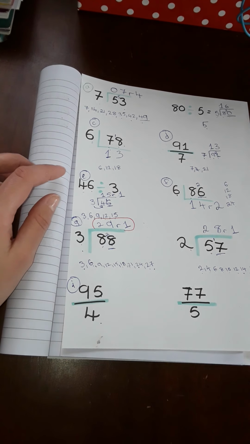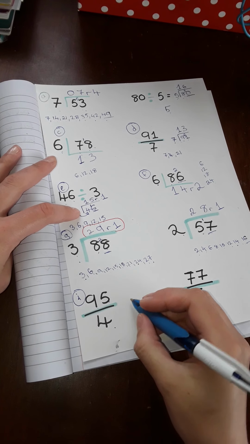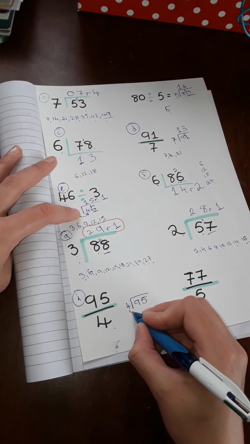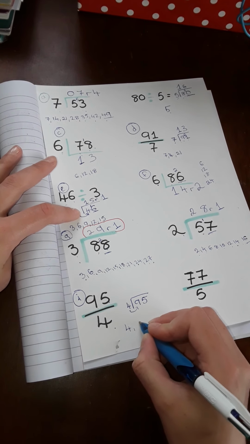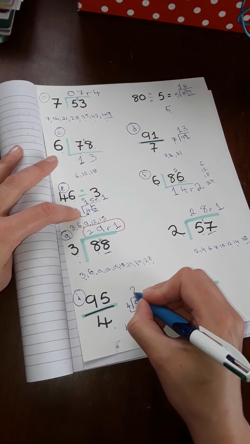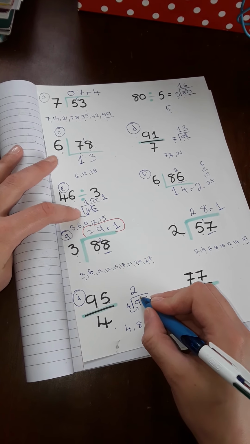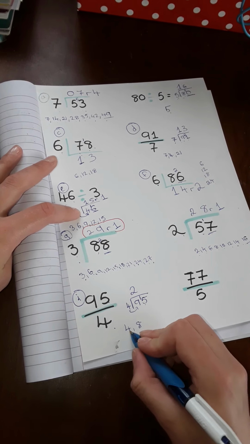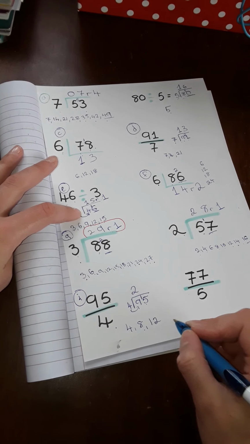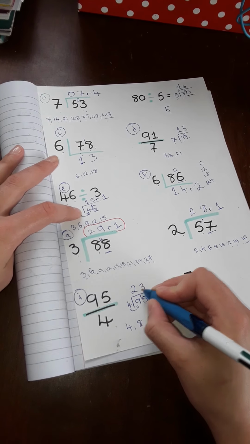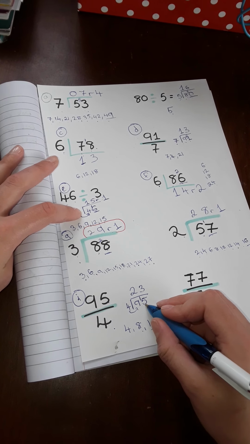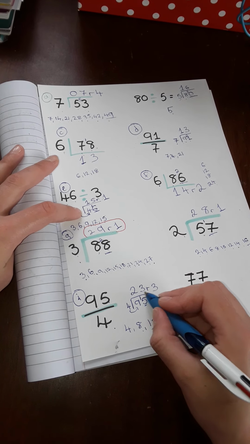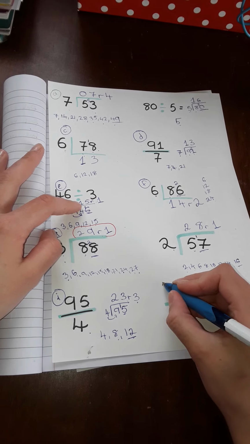I. 95 divided by 4. So 4 and 95. How many groups of 4 in 9? 4, 8. I can't go any higher, so that is just 2. When I take 8 away from 9, I'm left with 1. How many groups of 4 in 15? 4, 8, 12. I can't go any higher, so that is 3. When I take 12 away from the 15, I'm left with 3. 23, remainder 3.